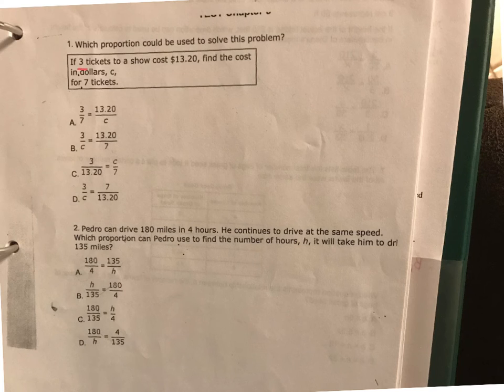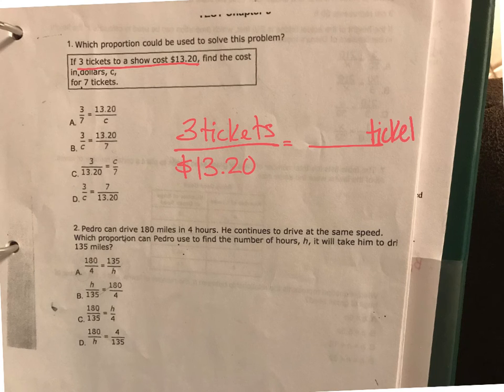It says 3 tickets to a show cost $13.20. So we're going to put 3 tickets on top, $13.20 on the bottom. Remember, your first sentence is your first fraction. Your second sentence is your second fraction. So if I put tickets on top, I've got to keep tickets on top. If I put money on the bottom, I've got to keep money on the bottom.